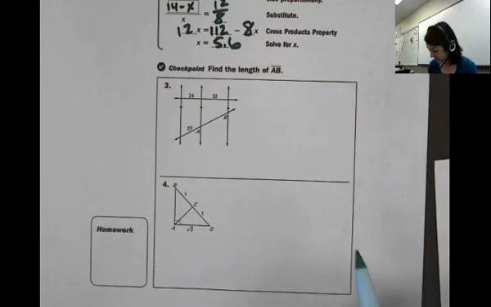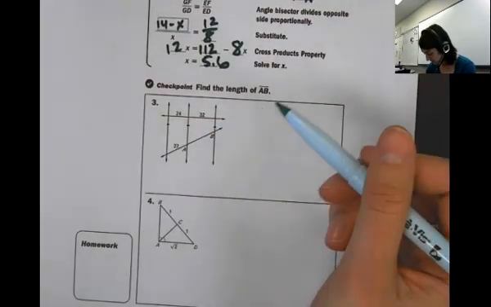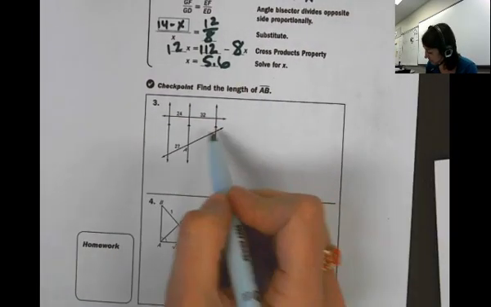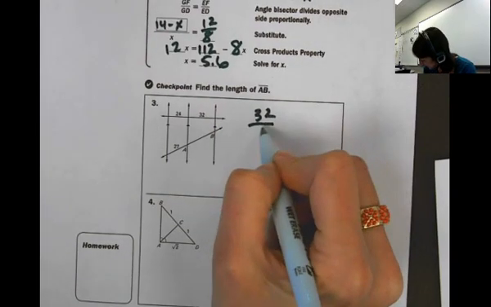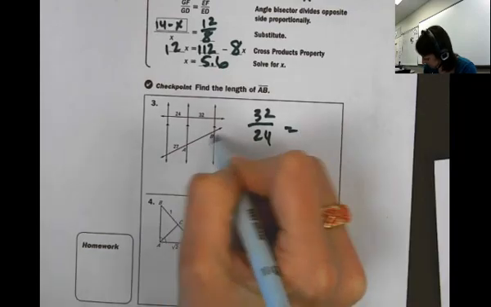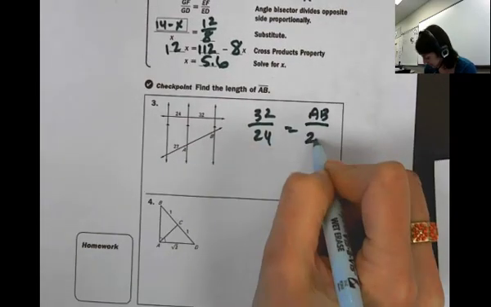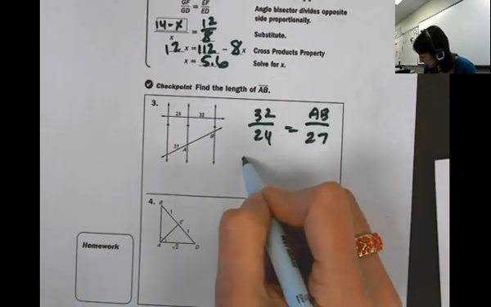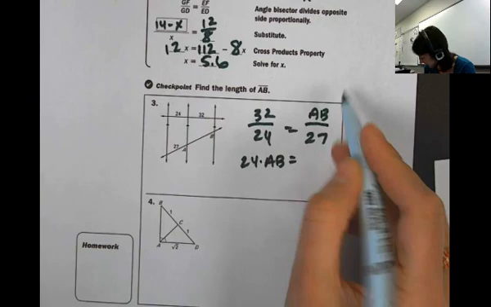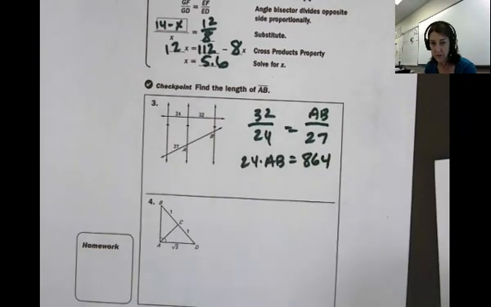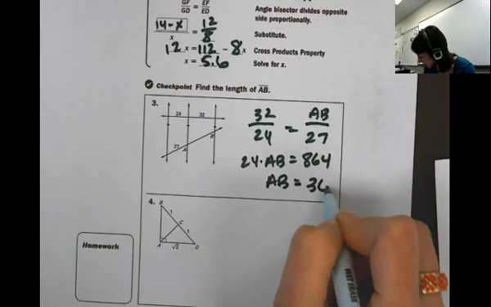All right, so this one is just like example 3. And because these are three parallel lines, we know that this segment is to this segment as AB is to 27. We're going to use cross products property to say, and then this times this is 864, and divide both sides by 24. AB is 36.